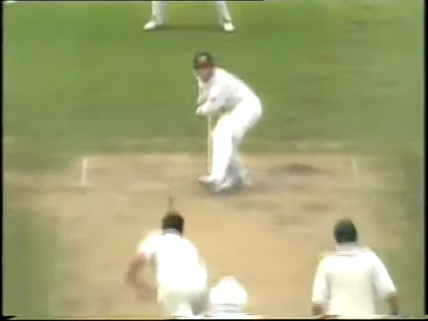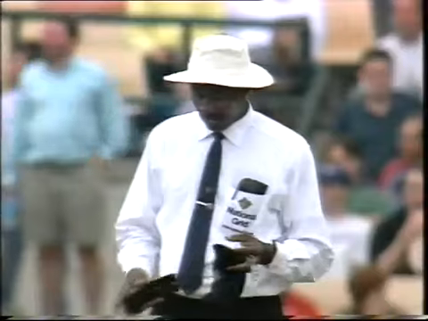It's a nick and he's gone. There's another wicket. 5 wickets in the innings for Angus Fraser. The Barmy Army go mad. They were pretty quiet this morning, but they've had a bit to shout about this afternoon, and big Angus Fraser has led the way for England.